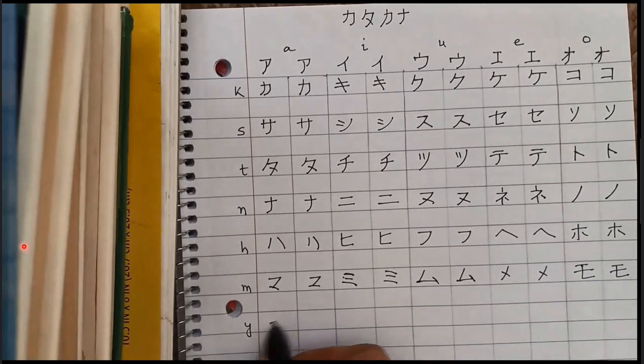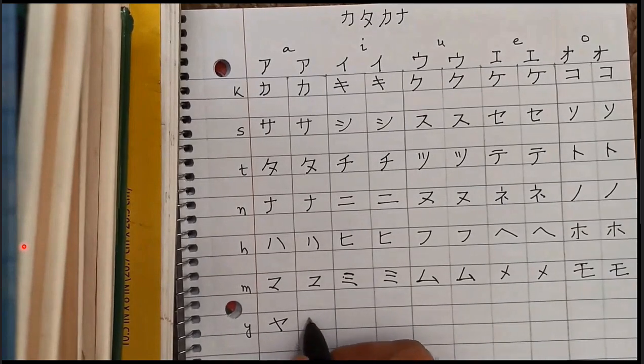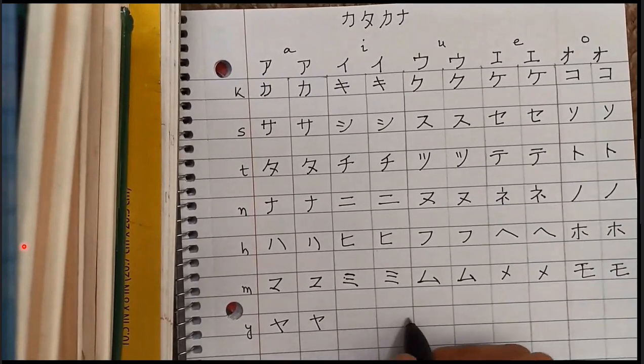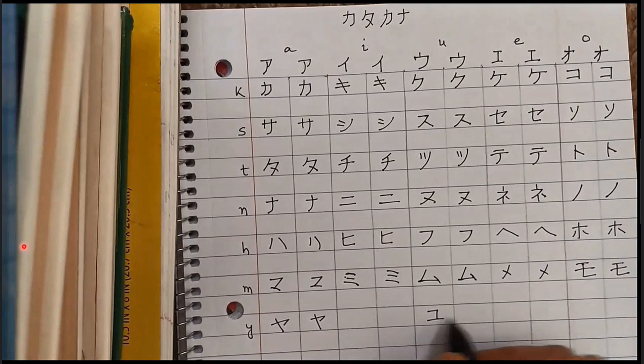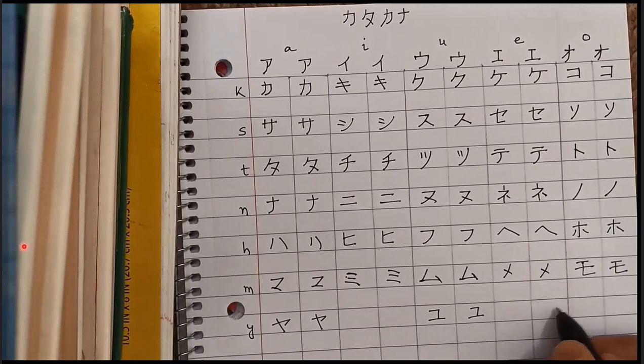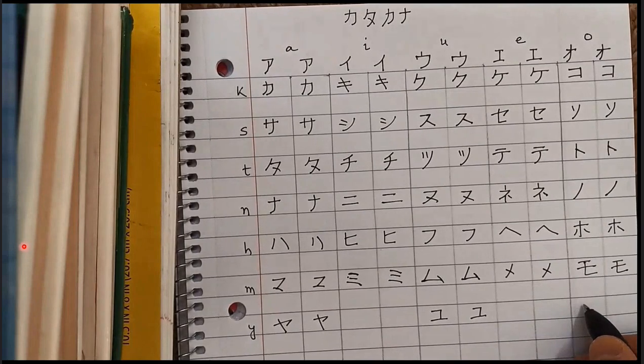Then we have the line of ya, yu, yo. There are three sounds in this line, unlike the other ones that have five sounds. So ya, yu, yo.